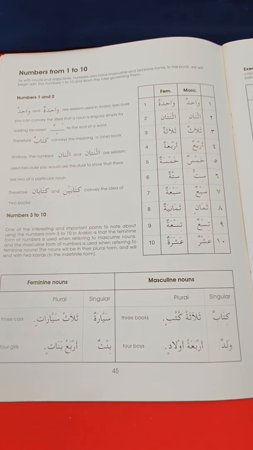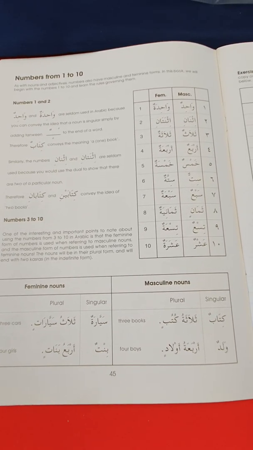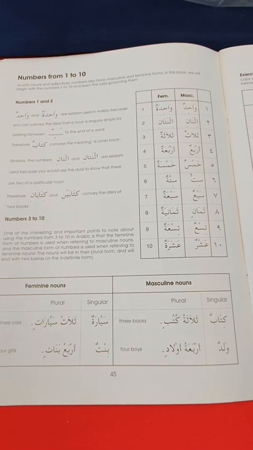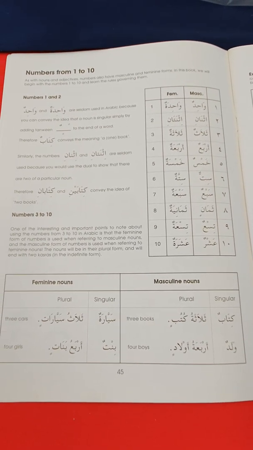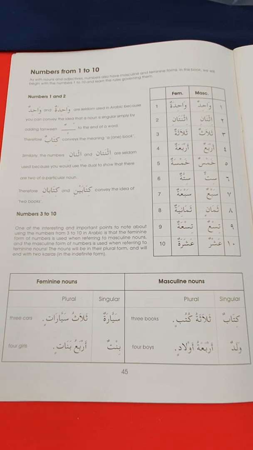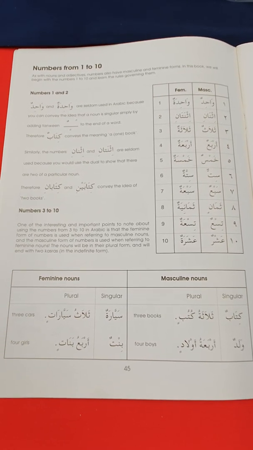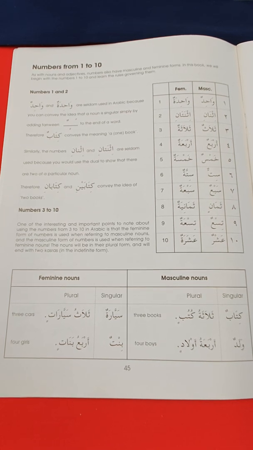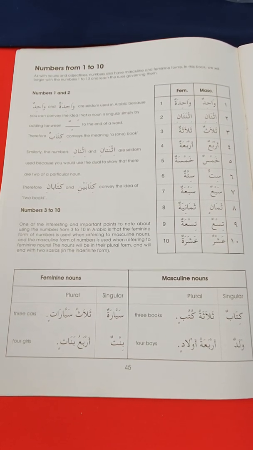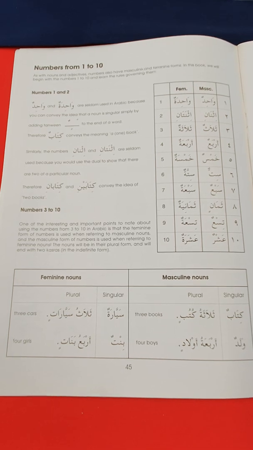Ithnan, ithnatan, thalath, thalatha. Generally, there is a ta marbuta that attaches to the end, or there is a sign of femininity. For example, ithnan, ithnatan, the ta was in between the noon and the other noon.